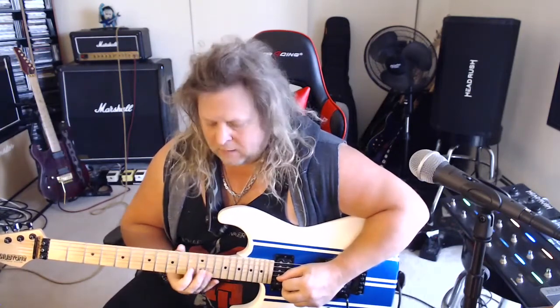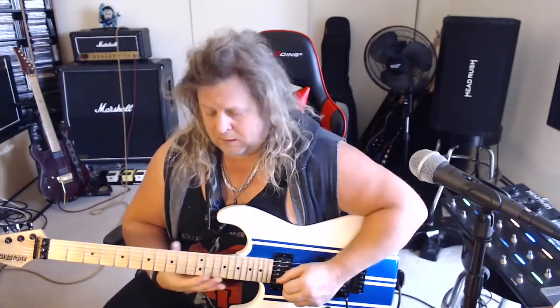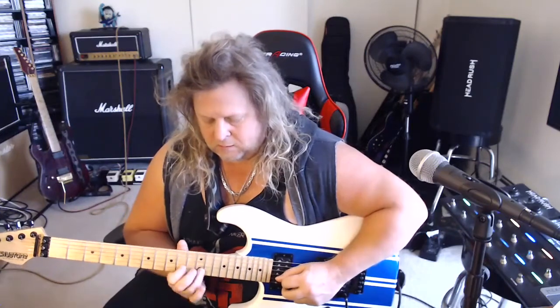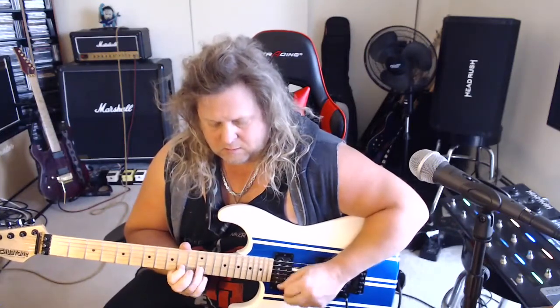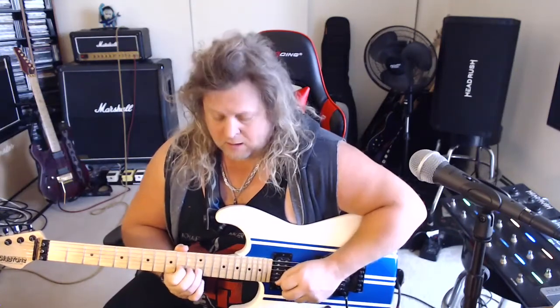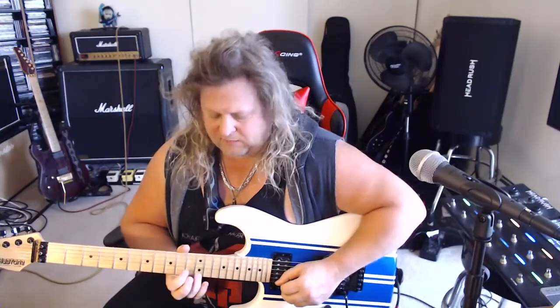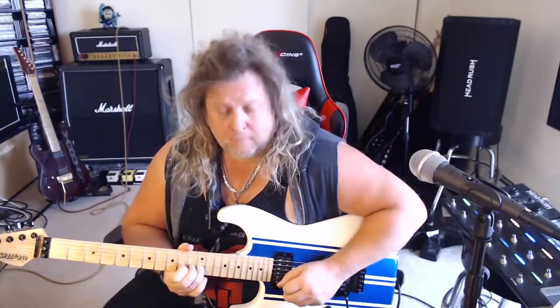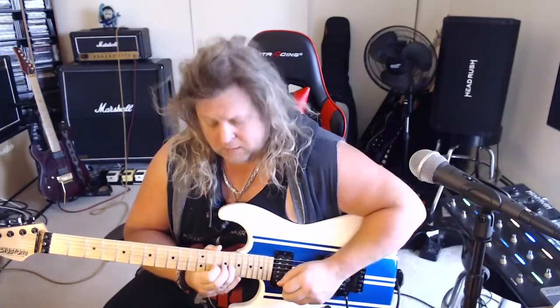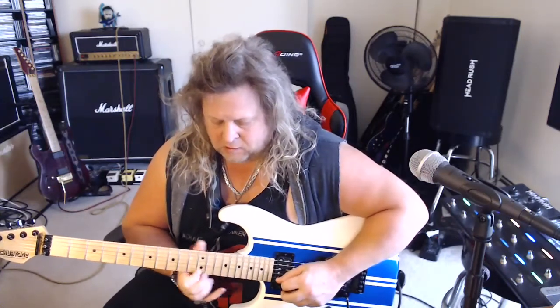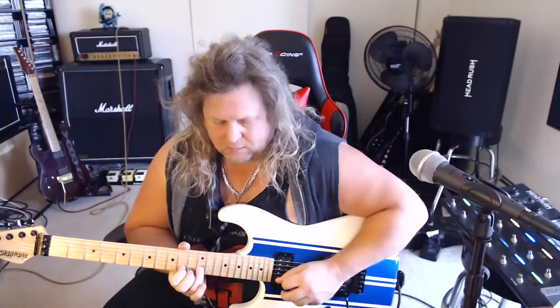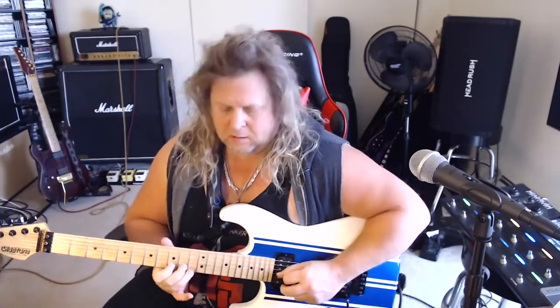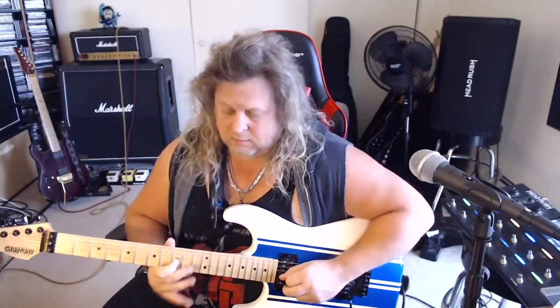I like the slide there. Also going ascending. And using those half steps as bends. So you can bend from the B to the C, the E to the F, or even the G sharp to the A. So definitely experiment with that.